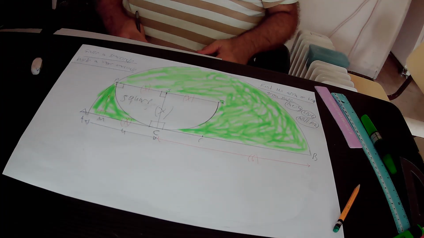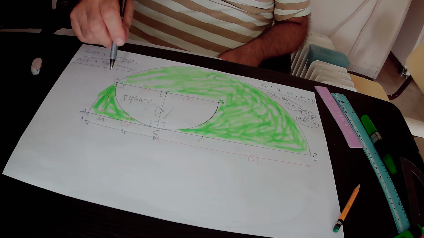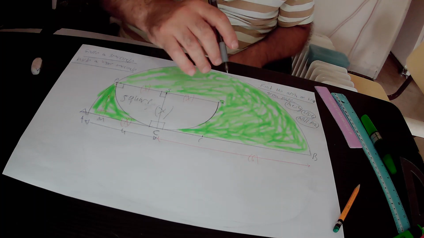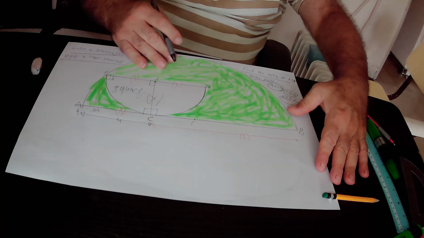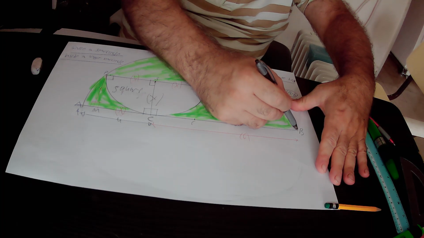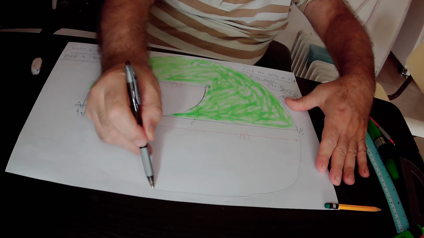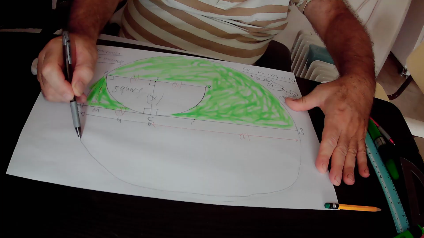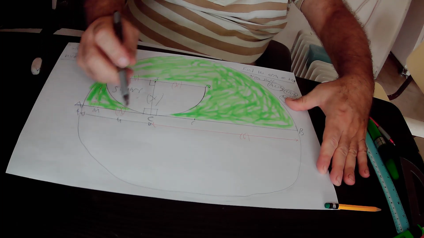In the next step, we will do a construction, that is to say, we complete this big semicircle to a circle. So we completed the semicircle to a circle.